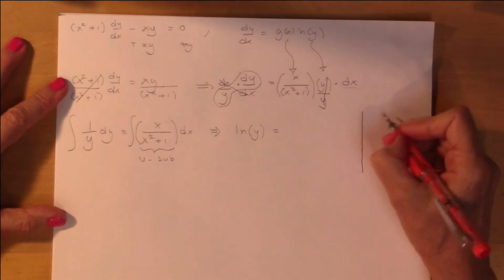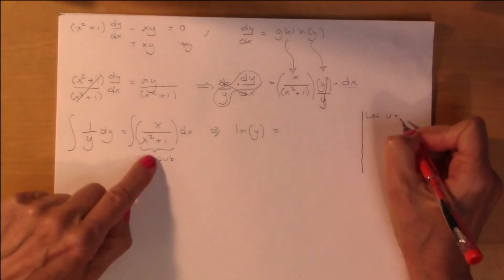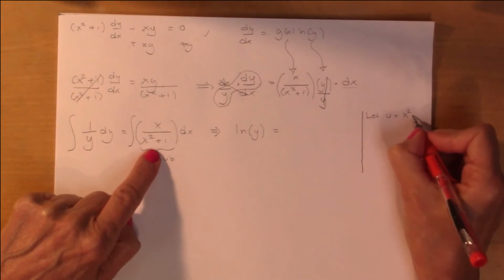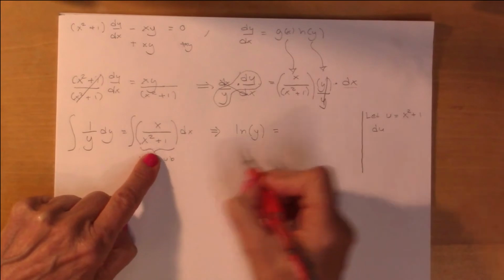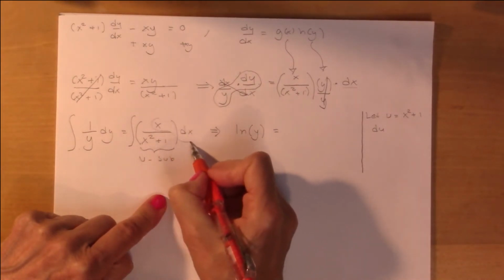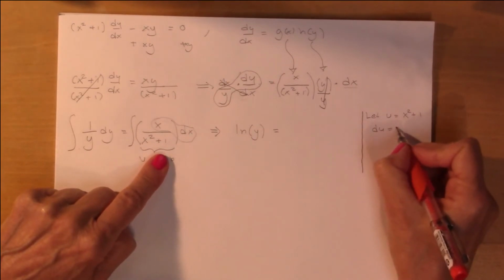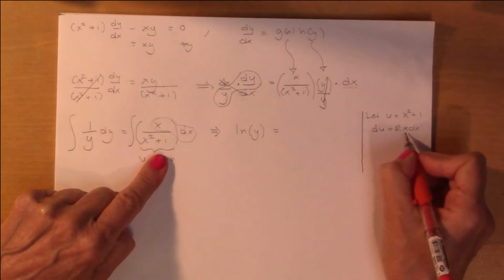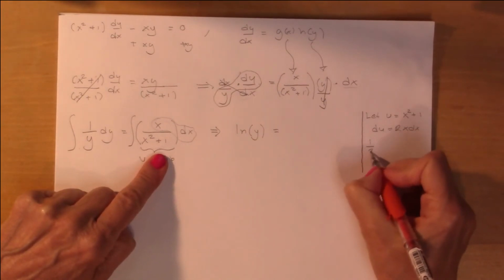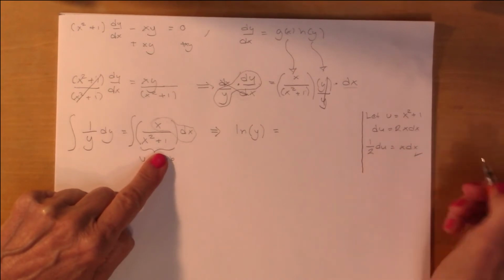So we're going to say let u equal the denominator, x squared plus 1. Remember, when we take the u, we want the right side to become this x dx. So the derivative here is 2x dx, almost there. Divide through by 2, so then we have 1/2 du equals x dx, and there we have it.